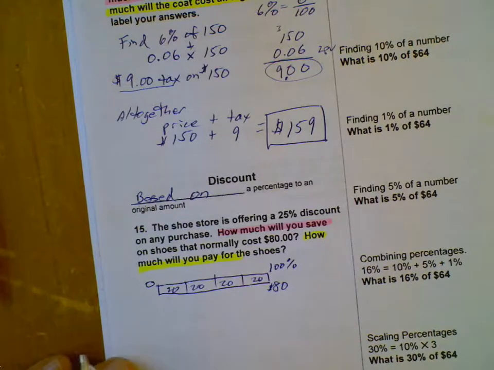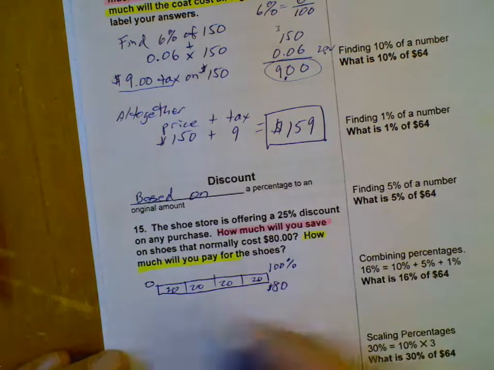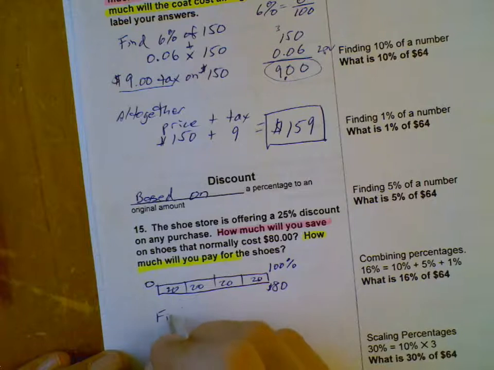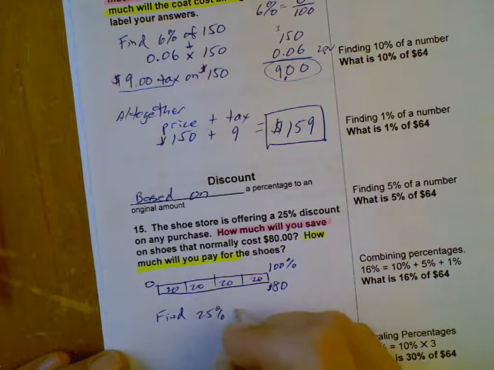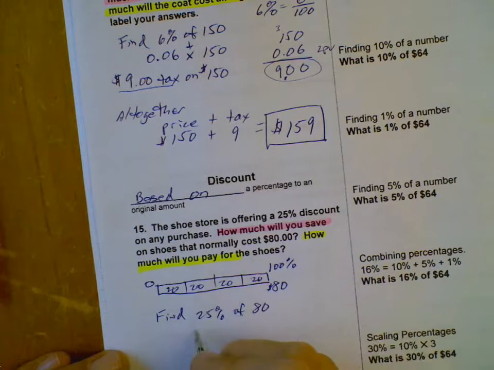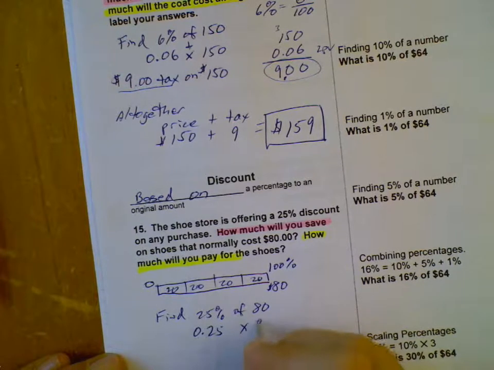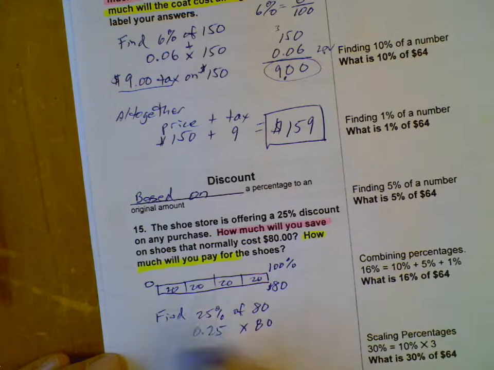But I can also do the same thing. Let's find my discount the same way. Find 25% of 80. So I can go like this, 25/100 times 80. Many of you might already see that, hey, 25% is the same as 1/4.